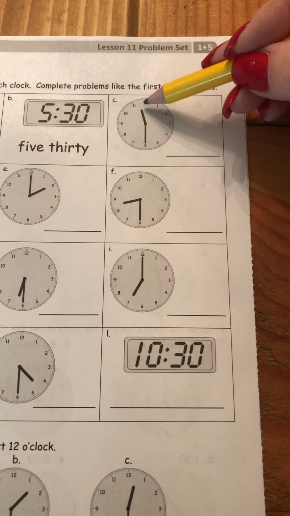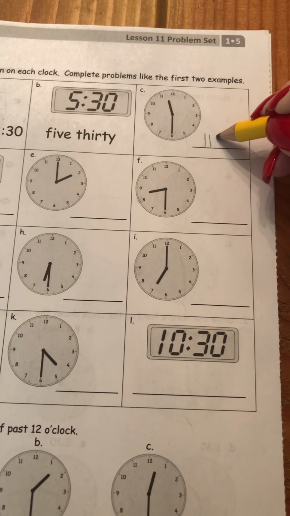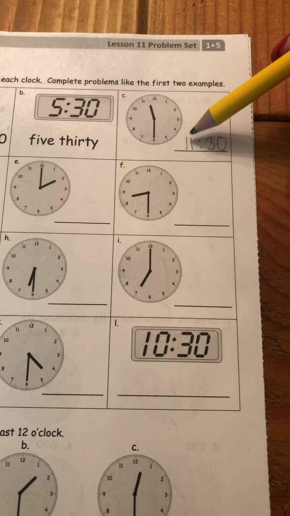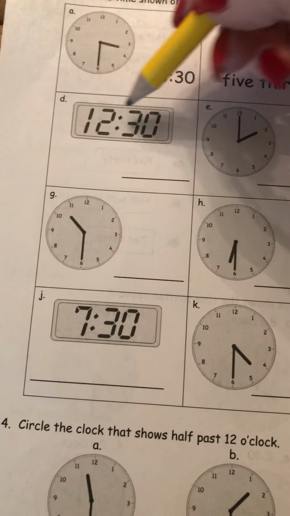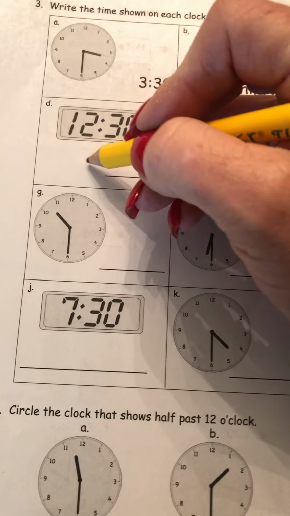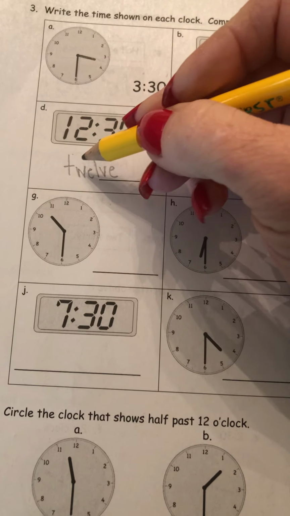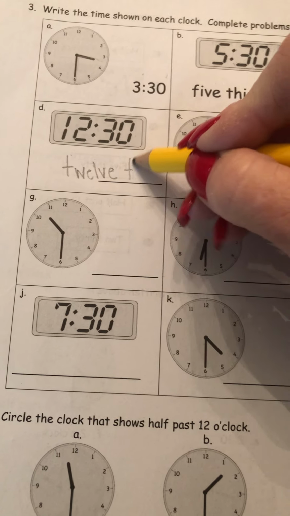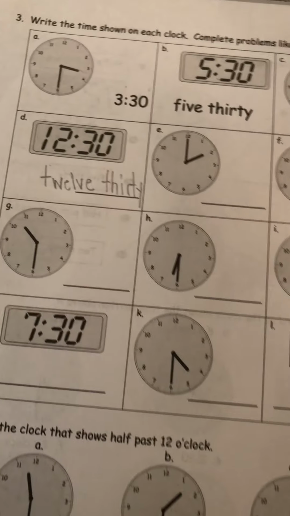The next one has 11:30. So we write the number 11, 30. 11:30. The next one says 12:30. Now we have to write out the words just like they did in the B one. So we're going to write 12, TWELVE, and write the word 30, THIRTY. Ooh, kind of didn't fit good, huh?